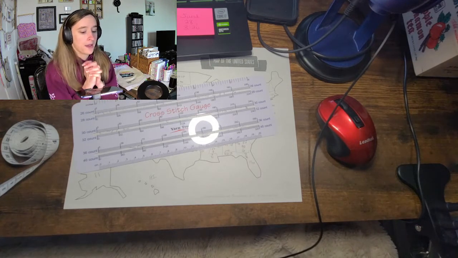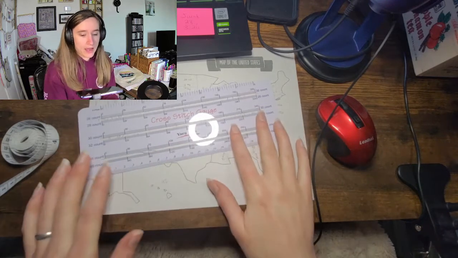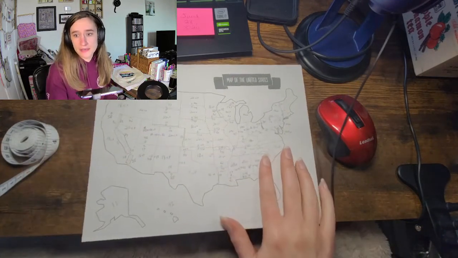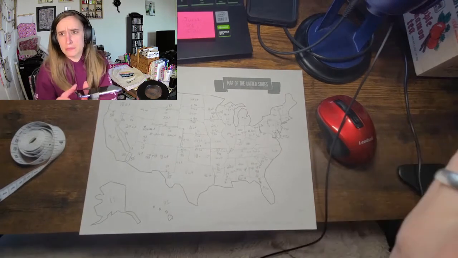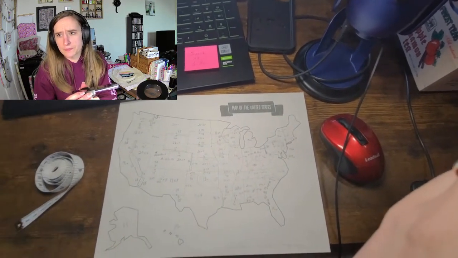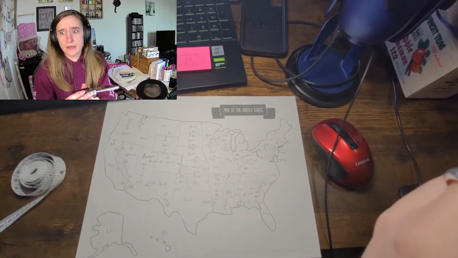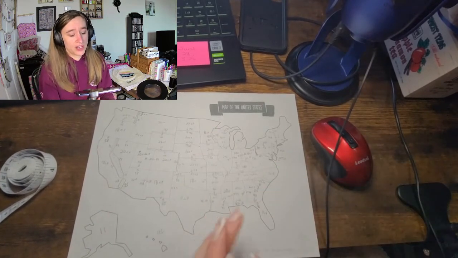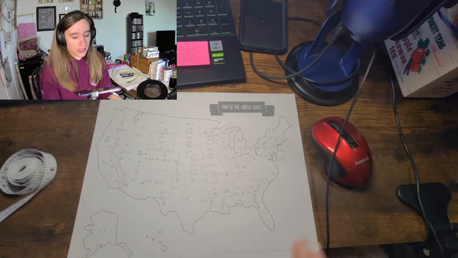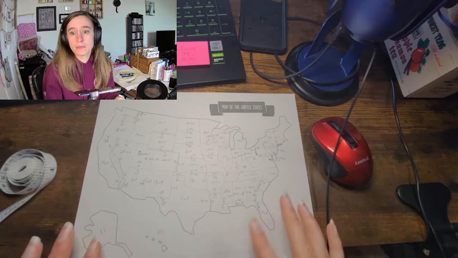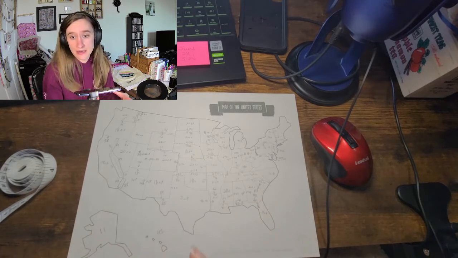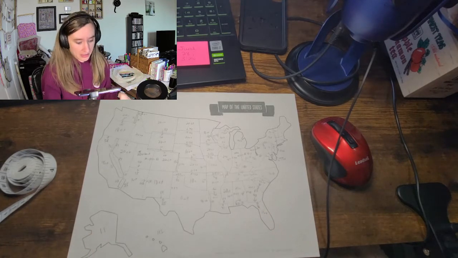Okay? Then I got myself a map of the United States. I printed it out. Let me see if I can adjust this a little bit for you. And I decided to figure out, okay, which count fabric should I put on all of them? Or which count fabric should I put each state on? How do I figure that out?